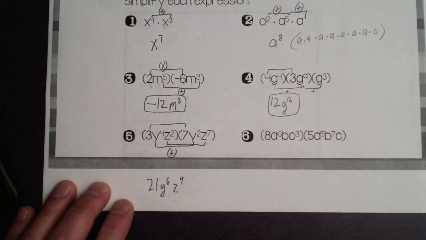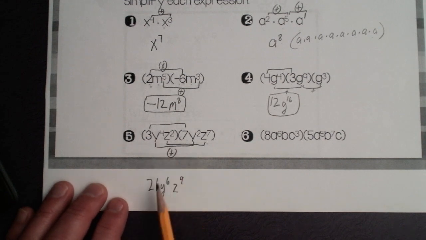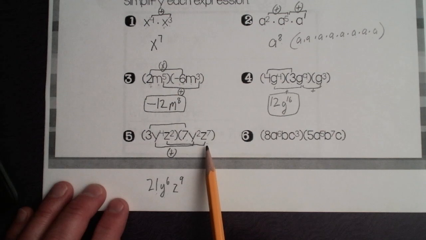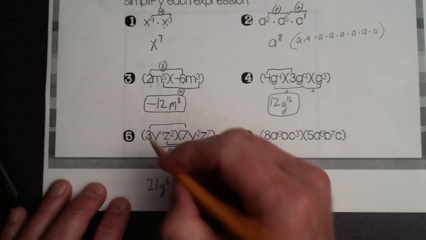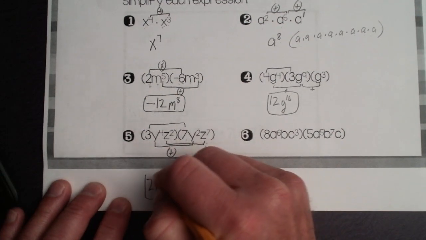So let's review it. 3 times 7 is 21. Y to the 4th, y to the 2nd gives me y to the 6th. 4 plus 2 is 6. Z to the 2nd, z to the 7th gives me z to the 9th. So that work checks out.